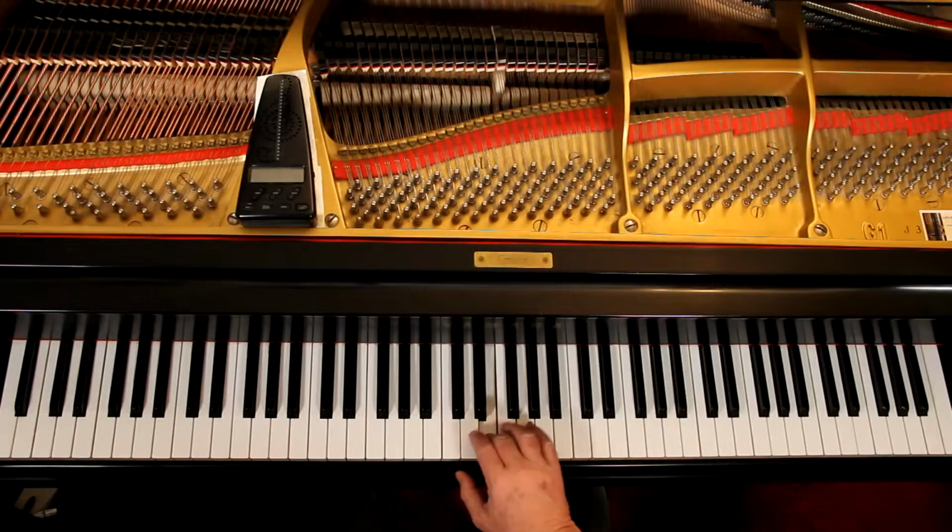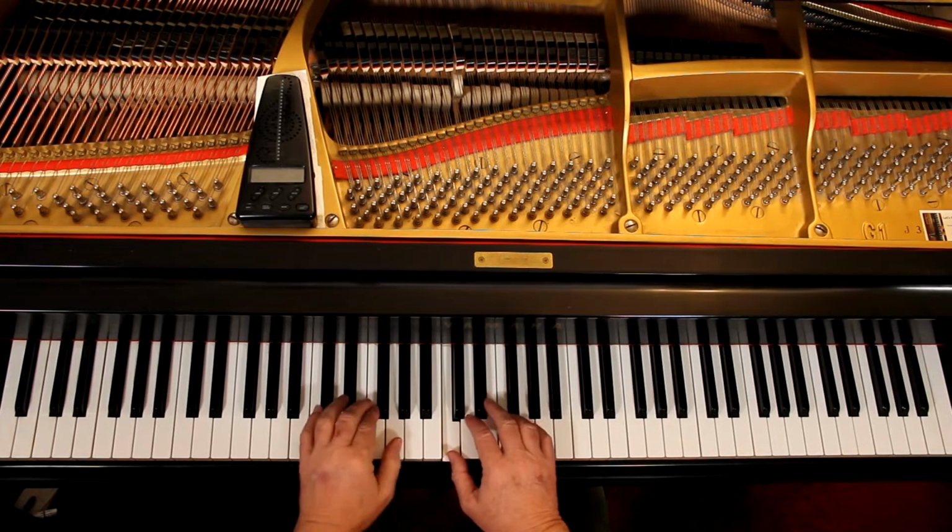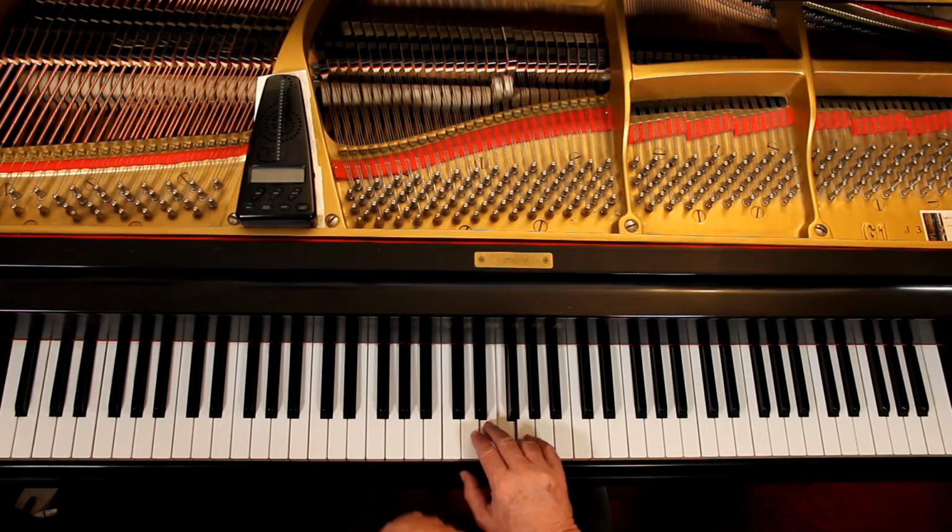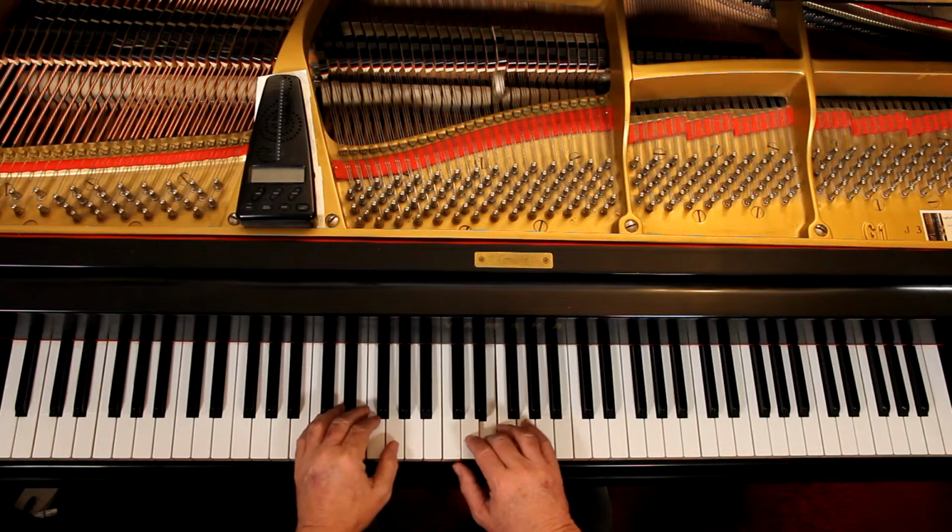So the first time we play it, we're going to play it mezzo forte or medium loud, sort of loud. And then when we repeat it, we're going to play it soft. It's like an echo. So that's whatever you think sort of loud is. Not loud, just sort of loud. And then the repeat is soft, whatever you think that is.